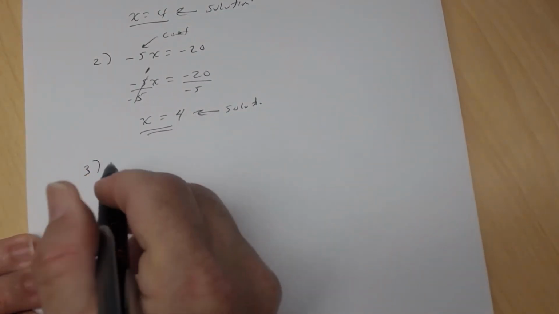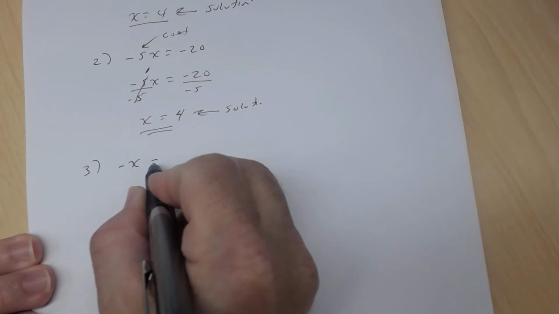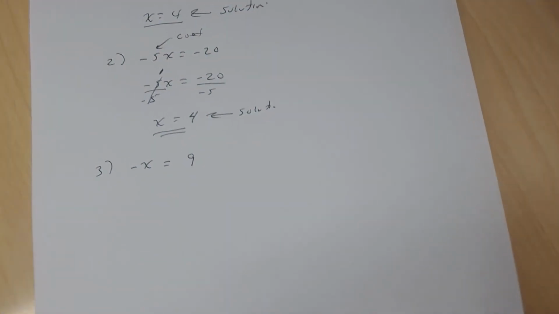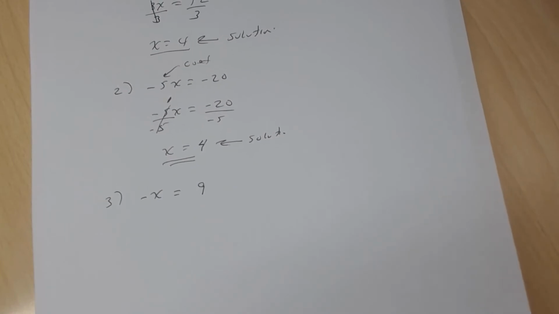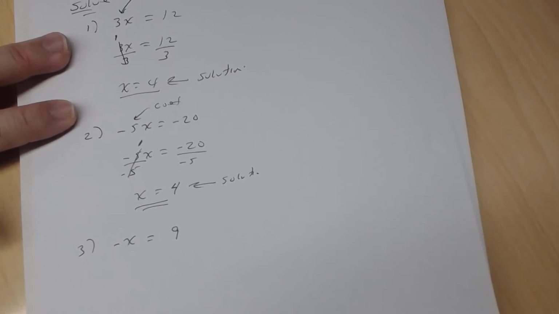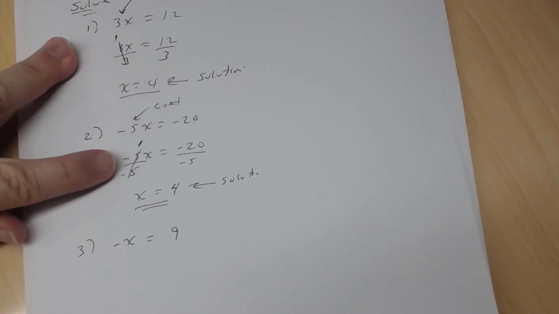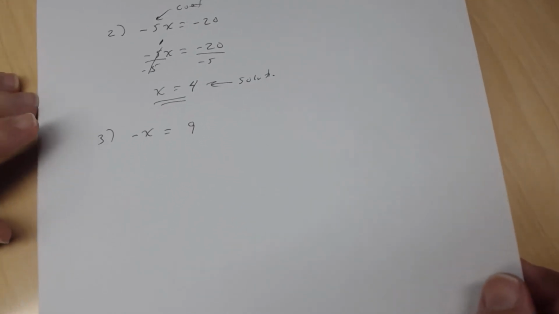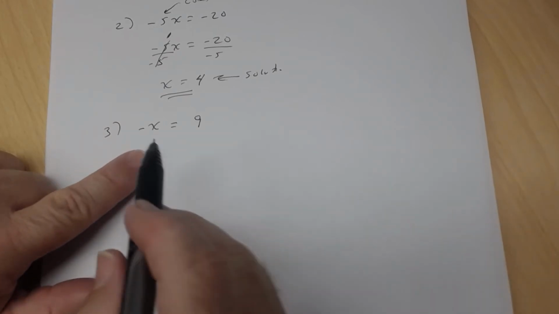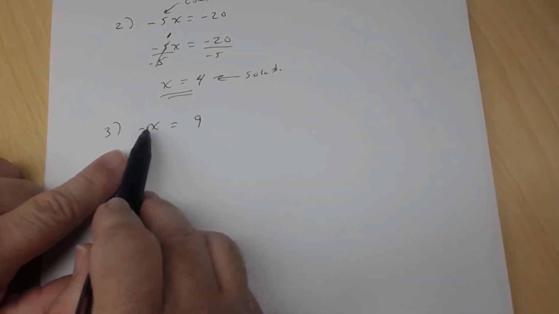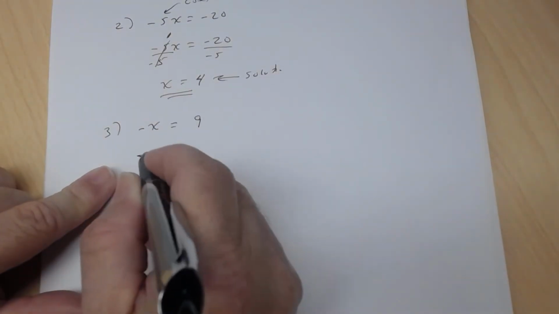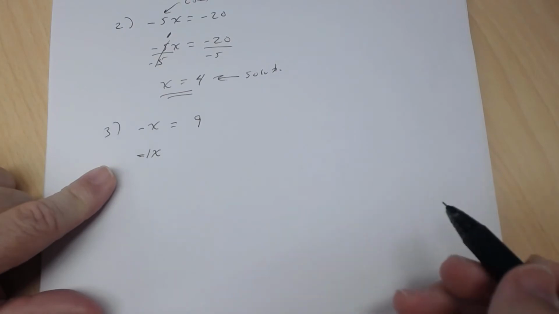All right, number 3, you have negative x equals a positive 9. Negative x equals a positive 9. Now, in the previous two, most students, if not all of them, can understand the solution process, why you're dividing by 3, why you're dividing by negative 5. Here, this kind of throws students off because you don't see a number there. But remember, if there's no number there, it's understood to be a 1. So in this case, it's a negative 1. So it may help you if you rewrite a negative x as negative 1 times x, just like this.